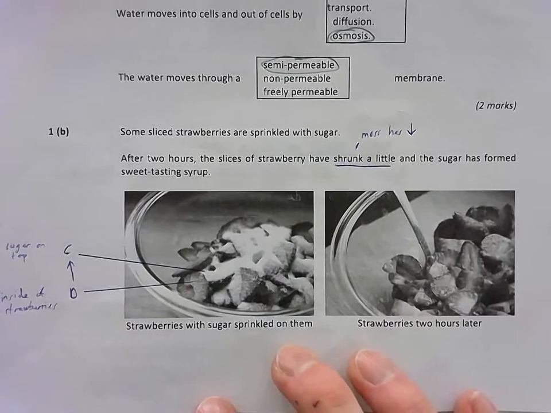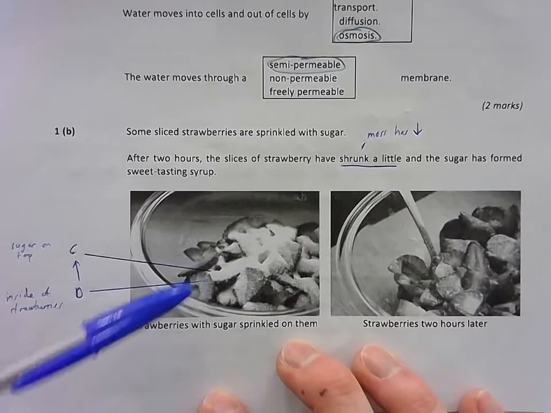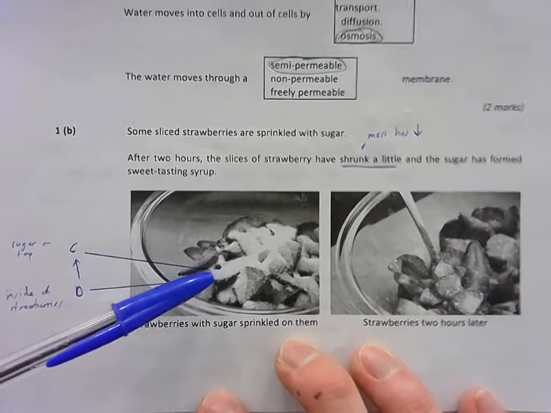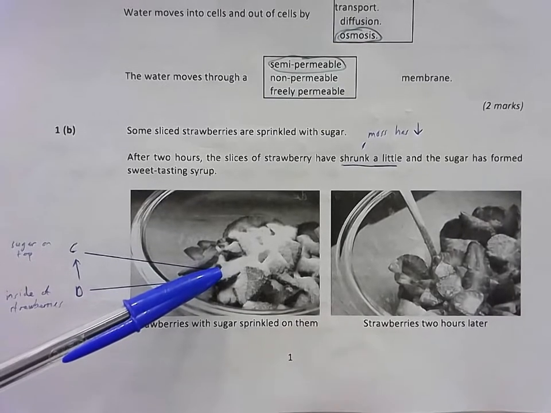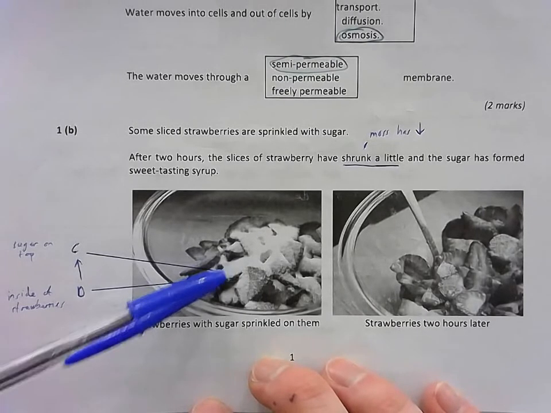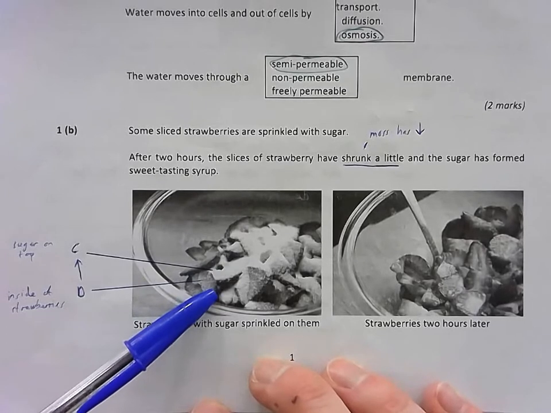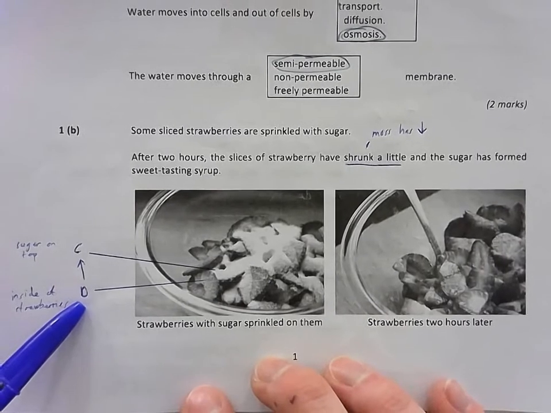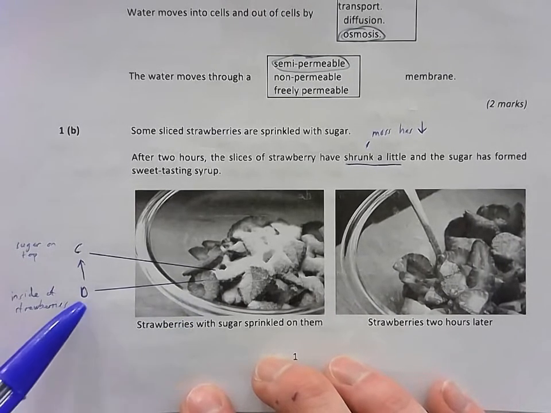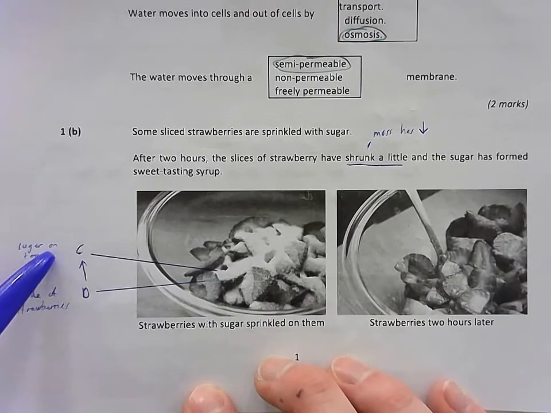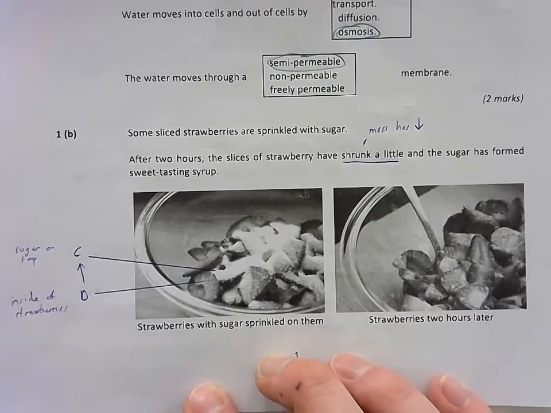So if you look at what I've done to the diagram, you've got 2 parts here. You've got the inside of the strawberries, and then you've got the outside where the sugar is. Now, sugar on the outside of strawberries, that's going to be a really concentrated solution. Very concentrated. Very little water on the outside of strawberries. On the inside of the strawberries, you're going to have still some water, and so that's going to be the more dilute part. So I've labeled it just like we've labeled all of our osmosis questions in the past. So D for the dilute part inside the strawberries, C for the concentrated part, which is the sugar on top, and then an arrow going from D, the dilute part, to the concentrated part.